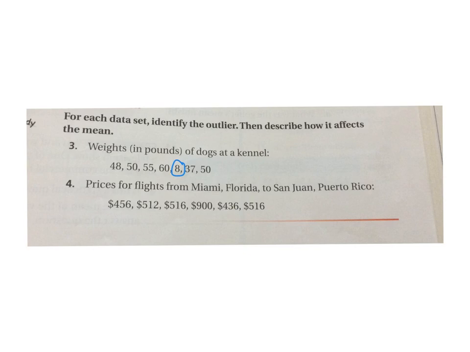Next, we have prices for flights from Miami to San Juan, Puerto Rico. Look for the outlier in that data set. You should have noticed that the outlier is 900. That price is quite a bit higher than the other prices. And if you were going to include that in your mean, it would make your mean price much greater.